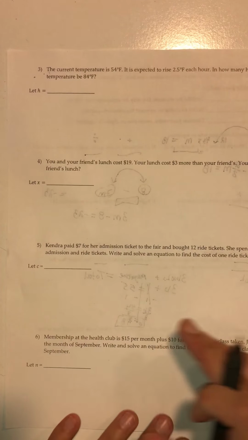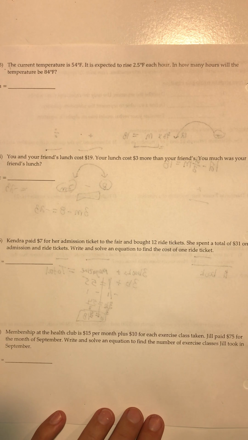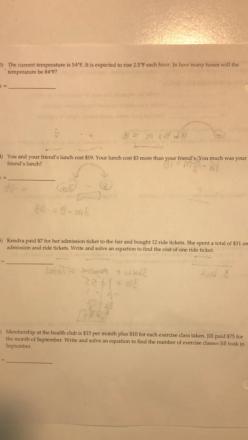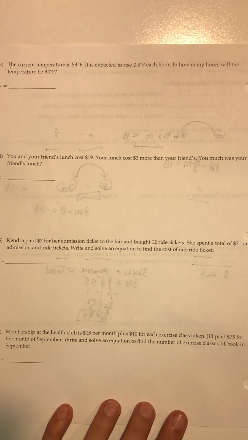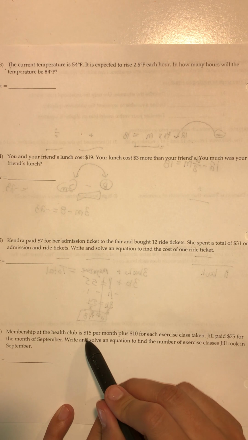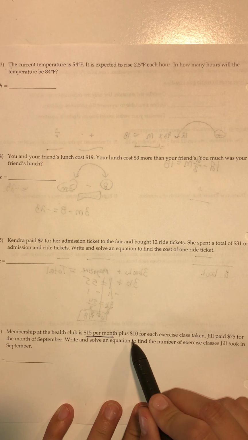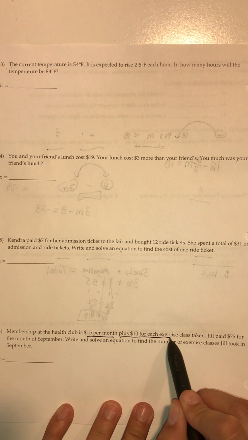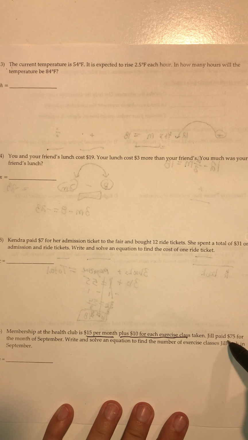If I look at a problem that we did on the back, say for example number 6, it says membership at the health club is $15 per month plus $10 for each exercise class taken. So I'm going to underline the $15 per month, the $10 for each exercise class. Jill paid $75 for the month of September. Write and solve an equation to find the number of exercise classes Jill took in September.